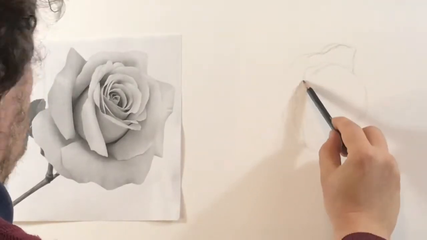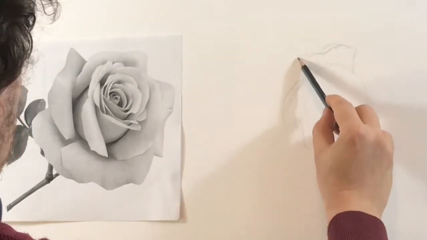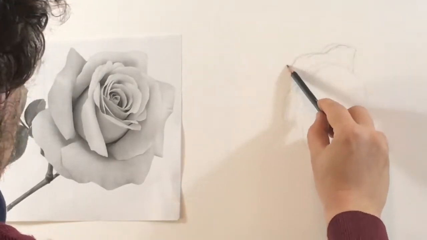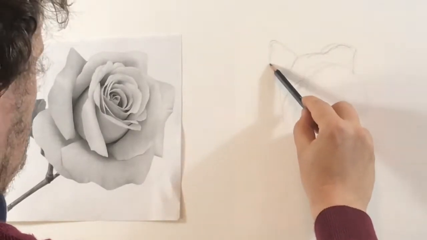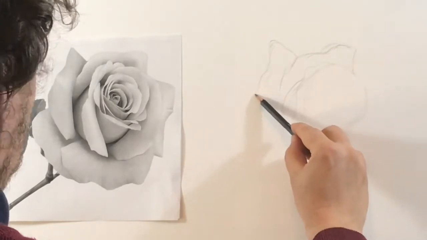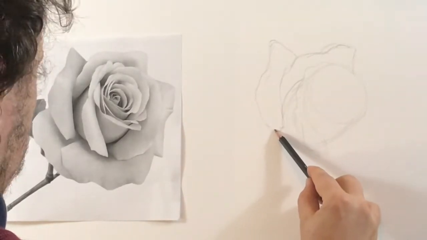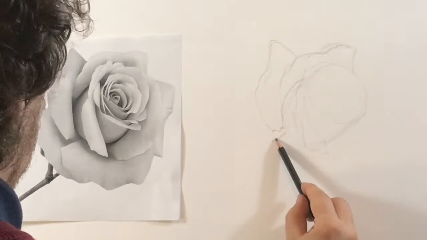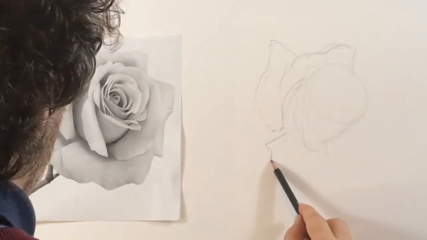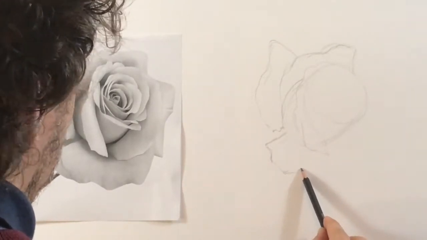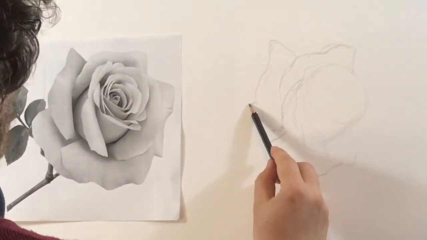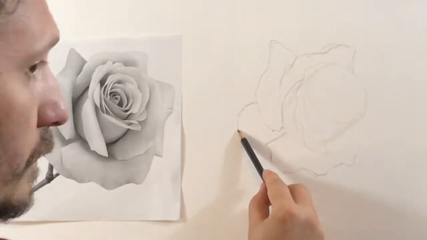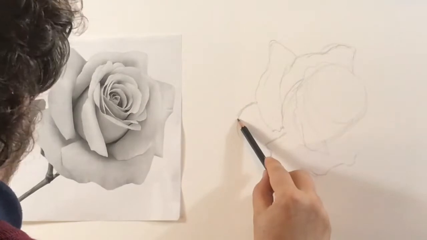The important thing is to understand the structure of this rose, of any rose. It has an internal part that is much like a champagne flute, and then the external petals that open up in a more widespread way. So we have these two parts that we have to outline. You see these petals, we outline them briefly. Again, they don't have to be exactly equal to that of the picture.